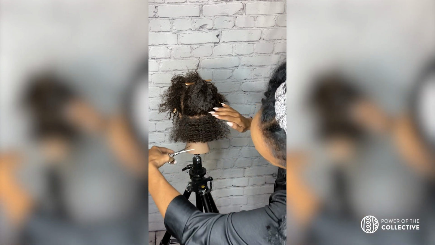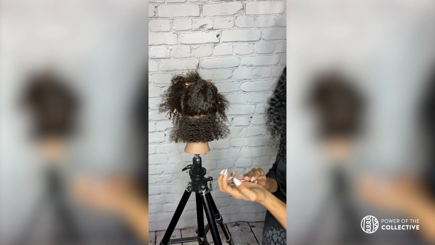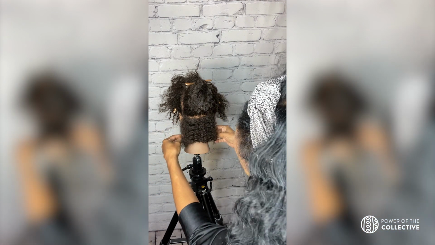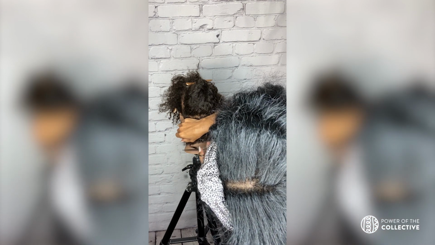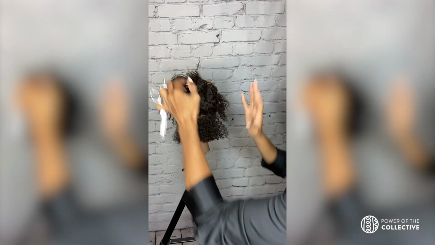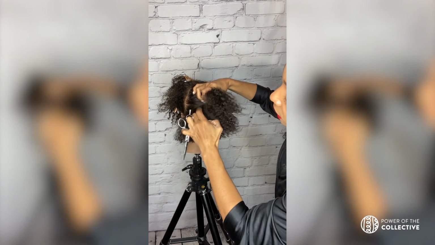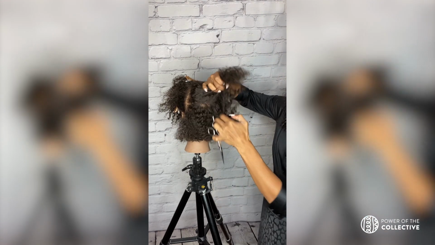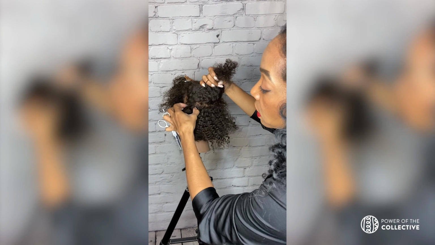One of the things that happens with curl and coil, which is why people leave and they think they've had a bad haircut, that corner, is because no two curls or coils are alike. You can have varying sizes of curls on one head, and because of that, you have shrinkage more in some areas than others.